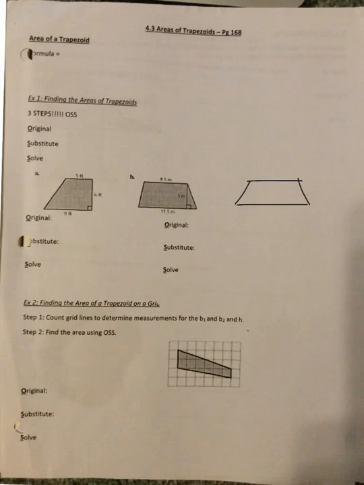And that's different from a parallelogram that we learned about last week. A parallelogram has two pairs of parallel sides, so these sides here would then be parallel to each other. That would create a parallelogram.